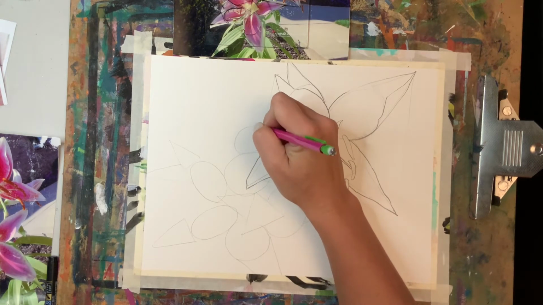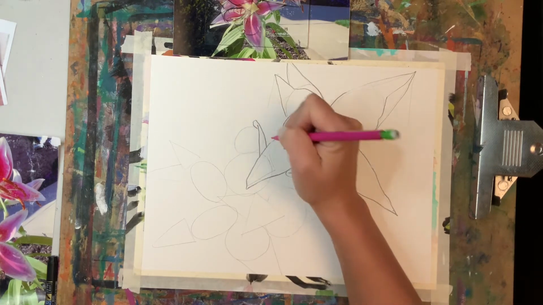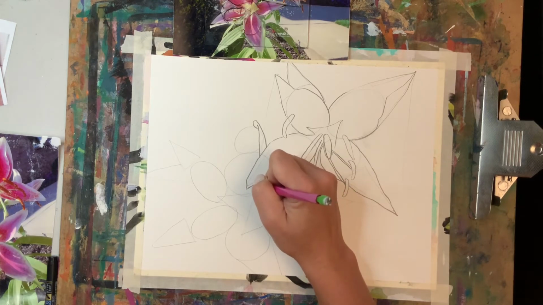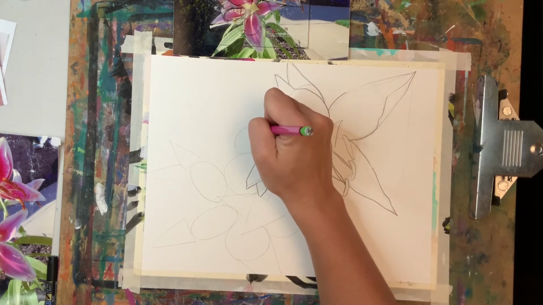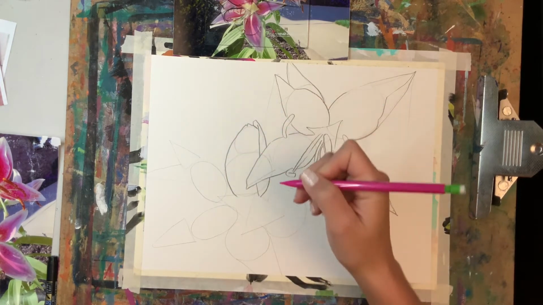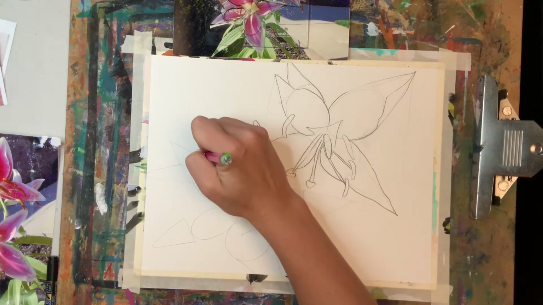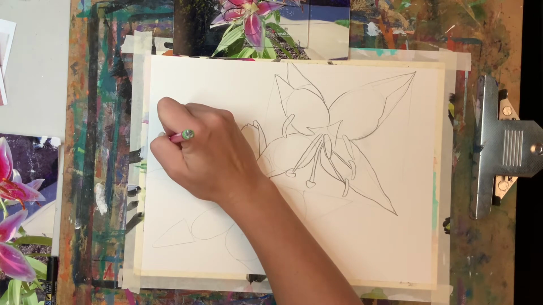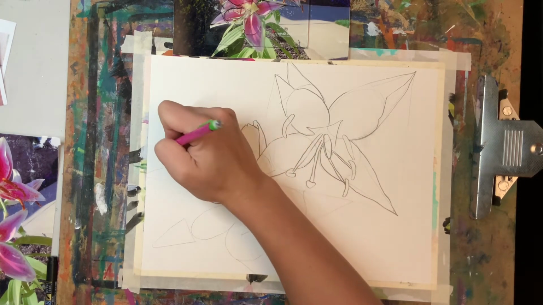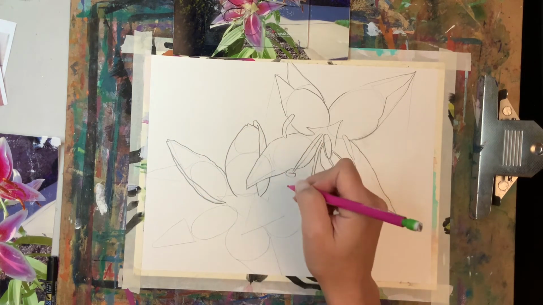So the more you draw, the easier it is to see what you like and what you want to bring out into the picture. It's the key to being a better artist. So don't cheat yourself and just practice drawing as often as you can.